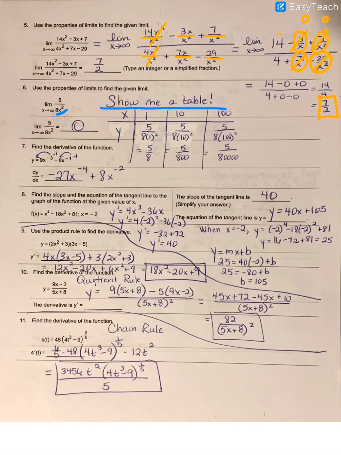And I just simply chose values of 1, 10, and 100, plugged them into the original function. So you can see I get, when x is 1, I have the fraction 5 over 8. When x is 10, now all of a sudden we have 5 out of 800. And when x is 100, you've got a teeny tiny fraction of 5 out of 80,000. So that's going to be the way that you show me that that actual limit approaches 0.